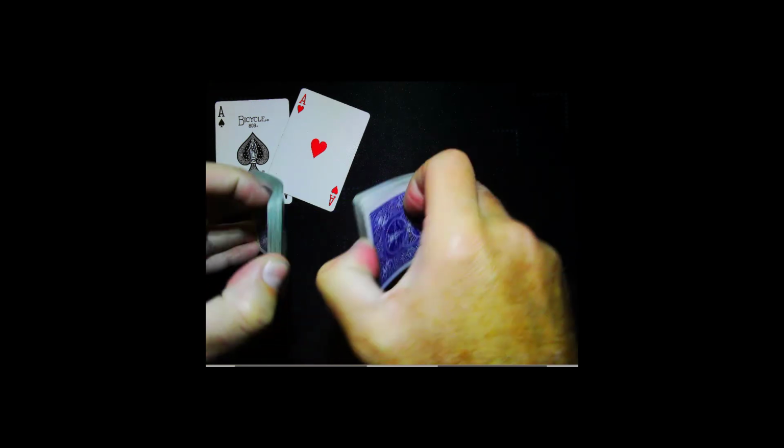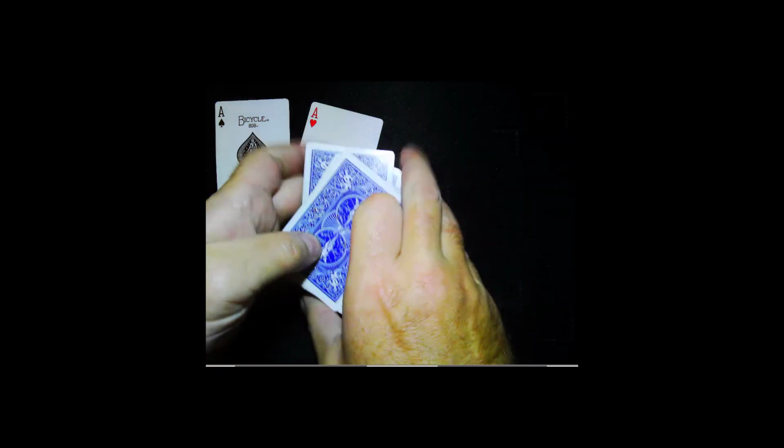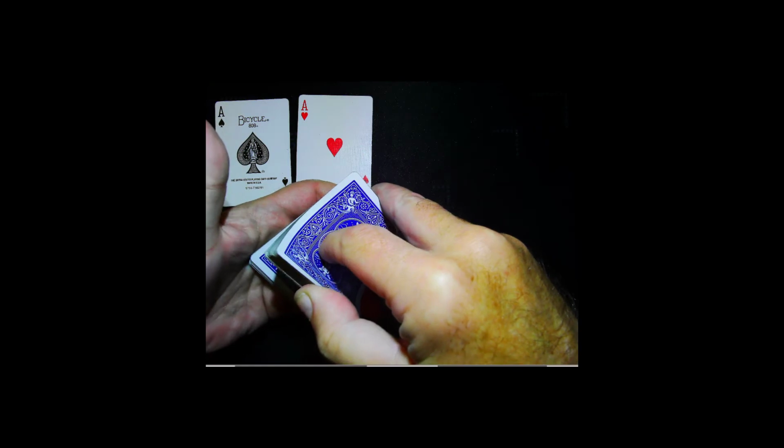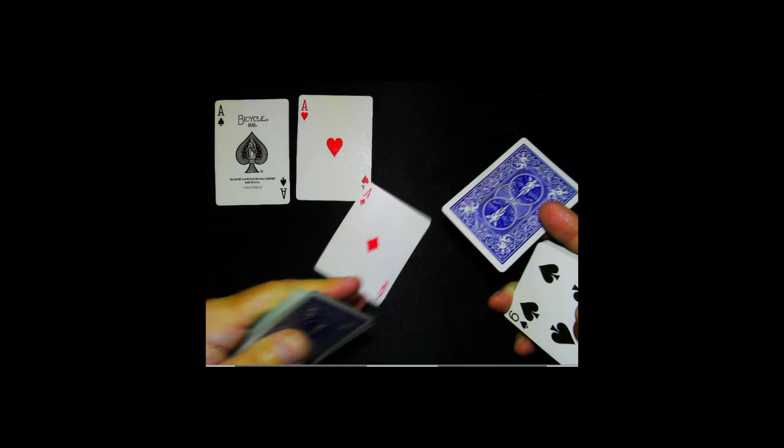So let's try that again. Let's take the deck, shuffle it, and cut the deck. We shuffled and cut. Now from somewhere in the middle of the deck, I could even close my eyes while I do this, we find the Ace of Diamonds.